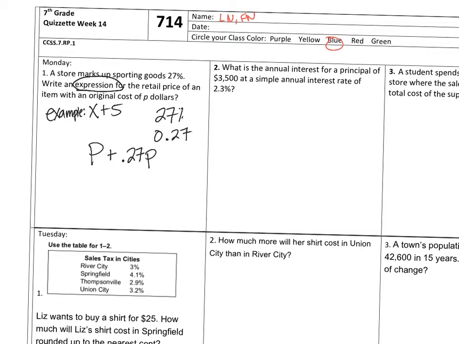Because let's say you have a shirt and the store marks it up 27%, or a jersey because it's a sporting goods store. So let's say you get a jersey and the store gets it for $100 and they're going to mark it up by 27%. They're essentially multiplying that shirt by 27% plus the original cost of the shirt. So that's where we get P plus 0.27P. You could also put 0.27P plus P. Those are all equivalent. All right? I just boxed the second one. You can box either one.